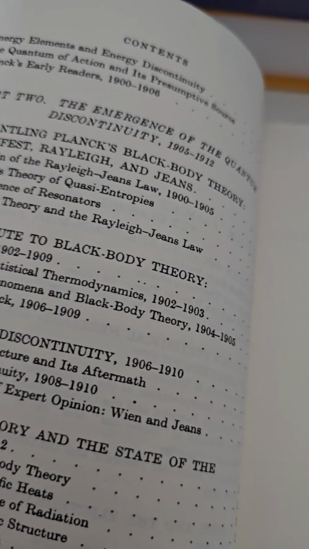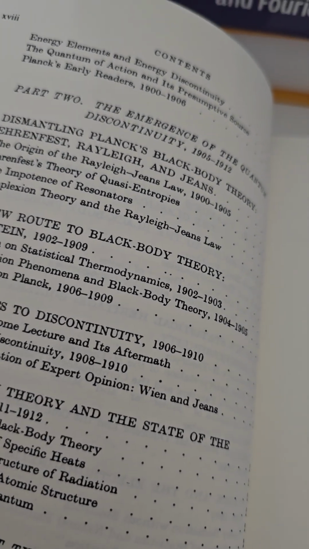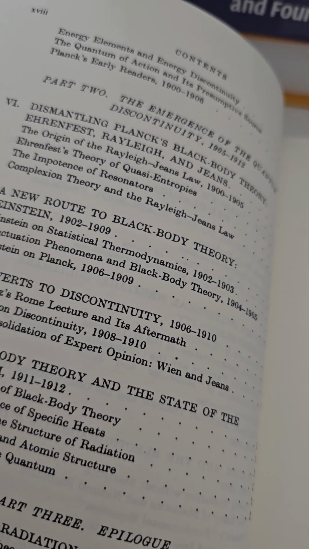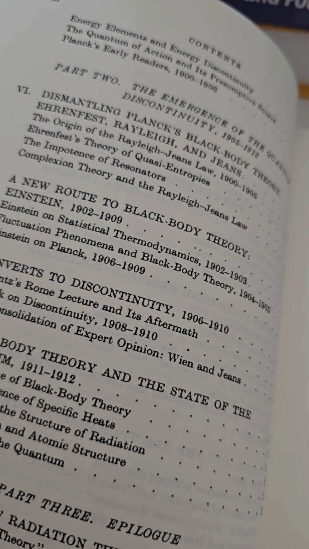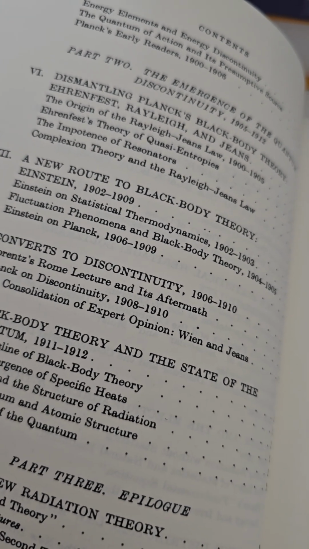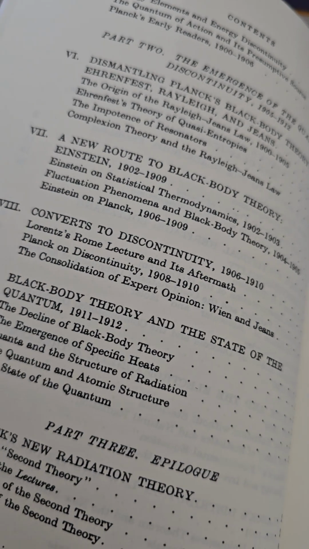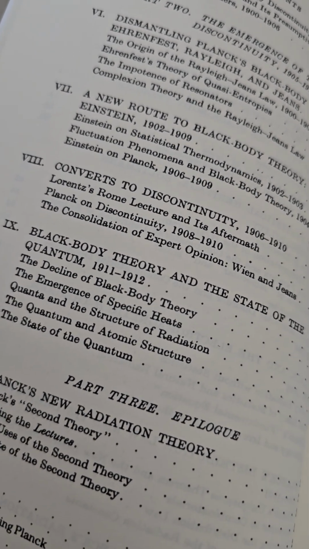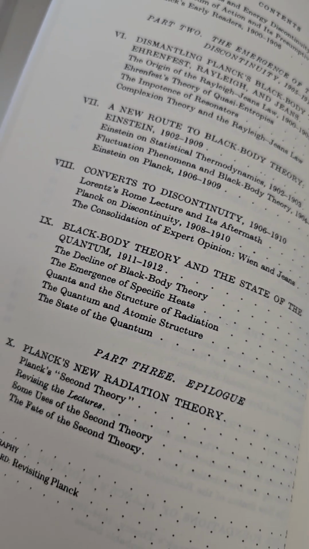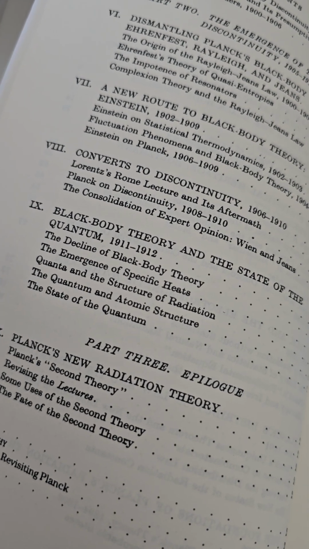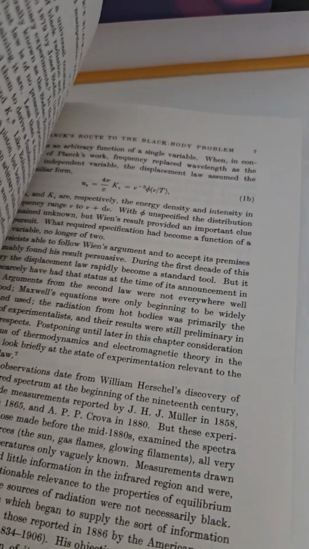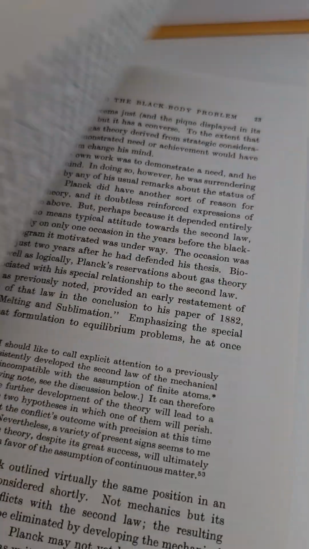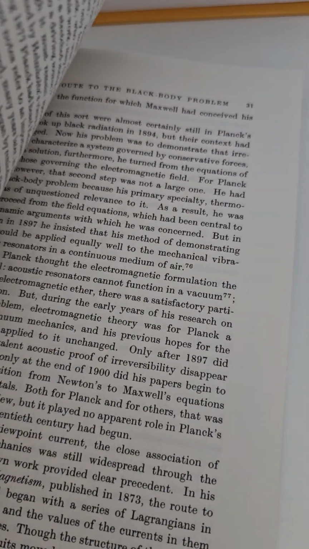In part 2, they talk about the emergence of the quantum discontinuity, dismantling Planck's black body theory, Ehrenfest, Rayleigh, and Jeans, a new route towards black body theory, Einstein converts to discontinuity, black body theory and the state of the quantum, and then finally the epilogue, Planck's new radiation theory. So it really talks about how black body theory was done, why it was invented, how it was important for quantum theory.